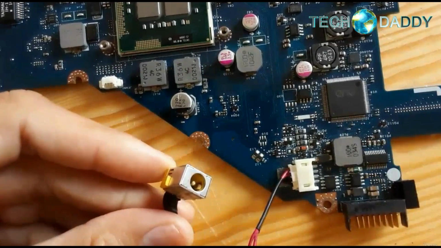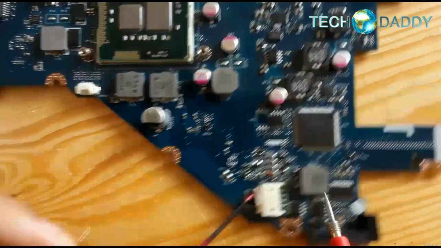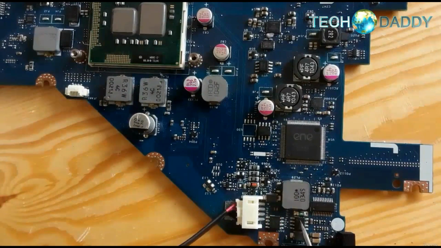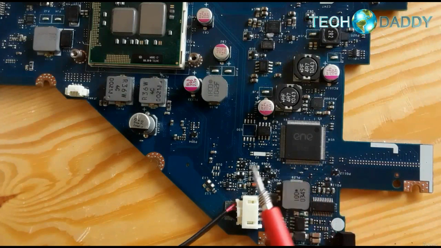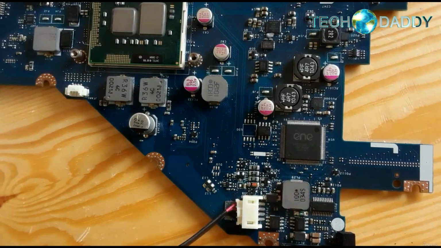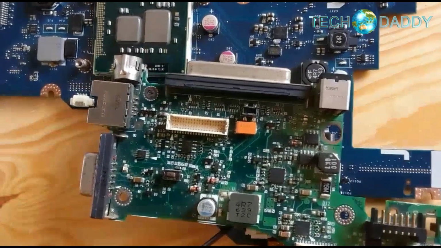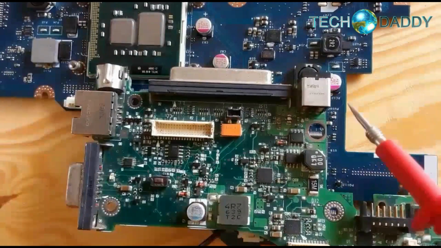So as you can see, we're going to see the switches. Okay, so the switches or the MOSFETs, you will always find near the power jack connector: two switches, or sometimes one switch. Okay, these switches are the gate of power in every motherboard. Among the common faults in a laptop motherboard is bad MOSFETs or bad switches.